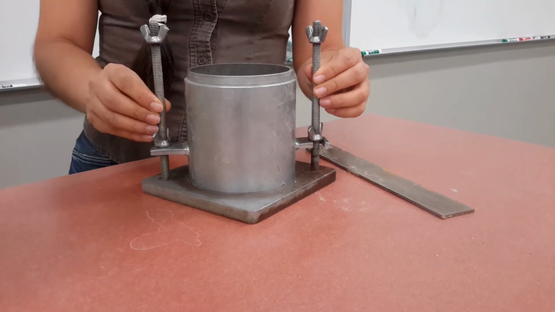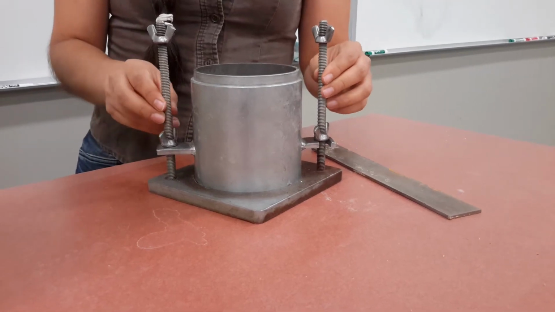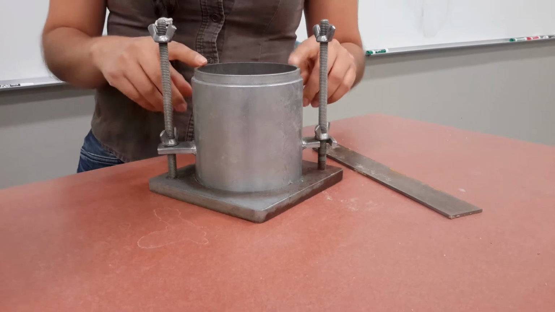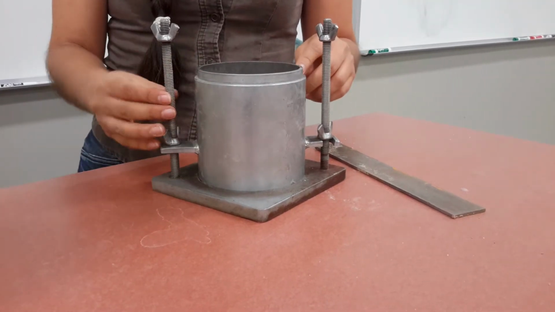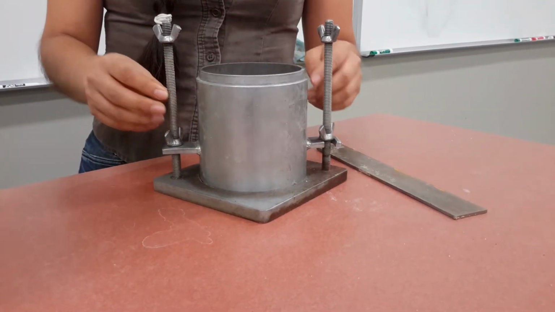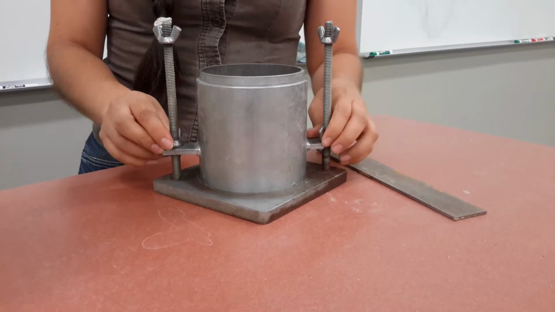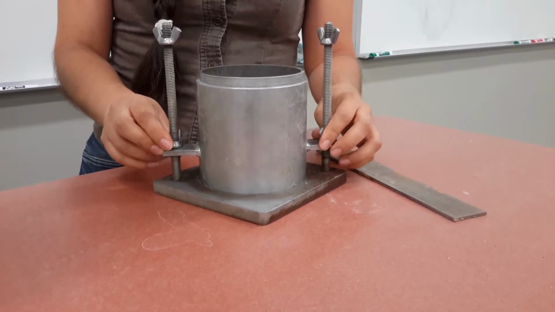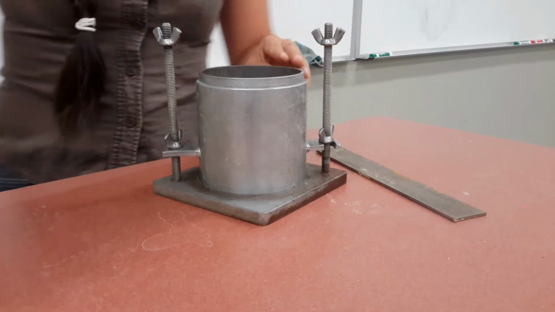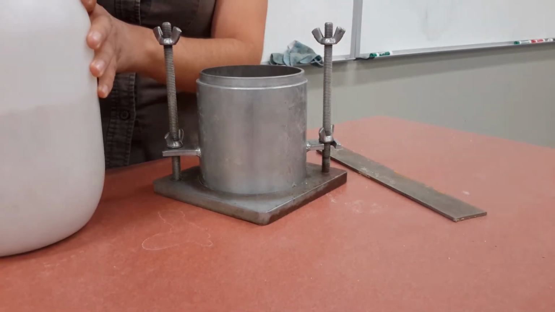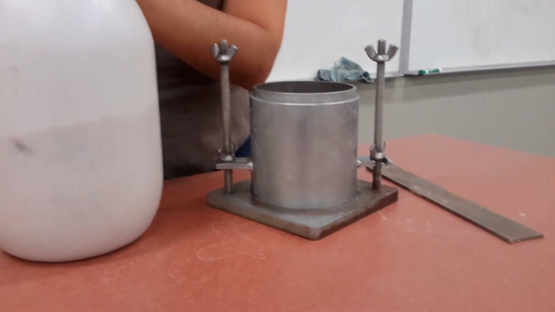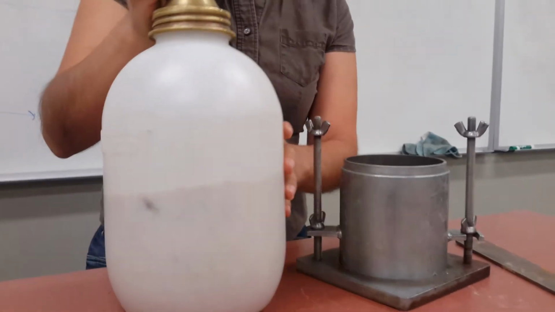The first step that you will do in the lab is measure the density of the sand. To do that, we're going to use this mold. It's called the Proctor mold, and the volume of this mold is 944 centimeters cubed. So what we're going to do is what you will do in the field, which is basically work with this sand cone apparatus.